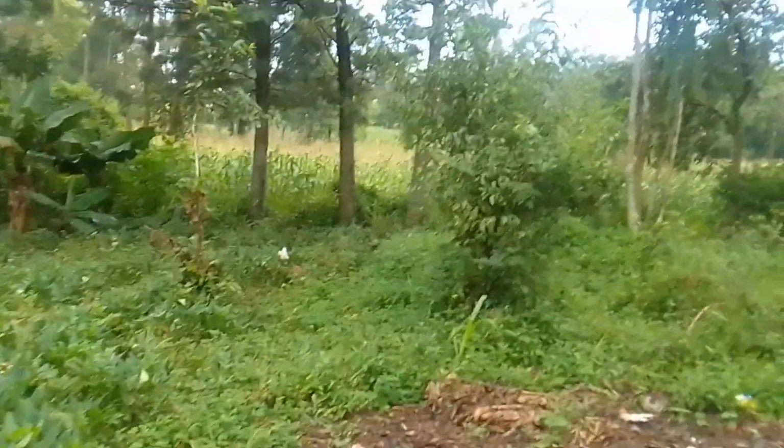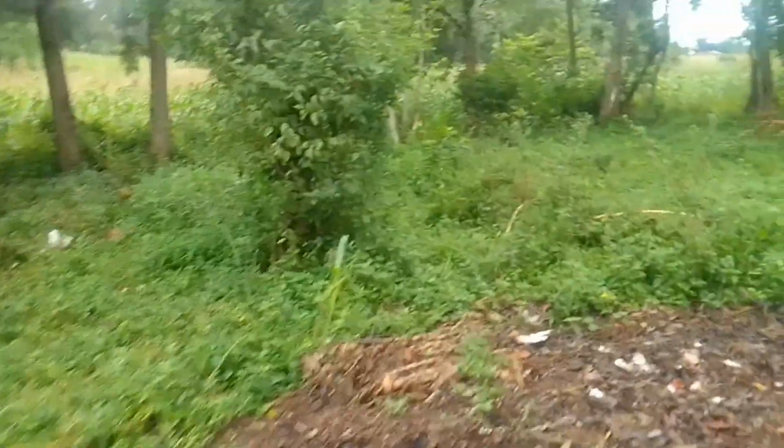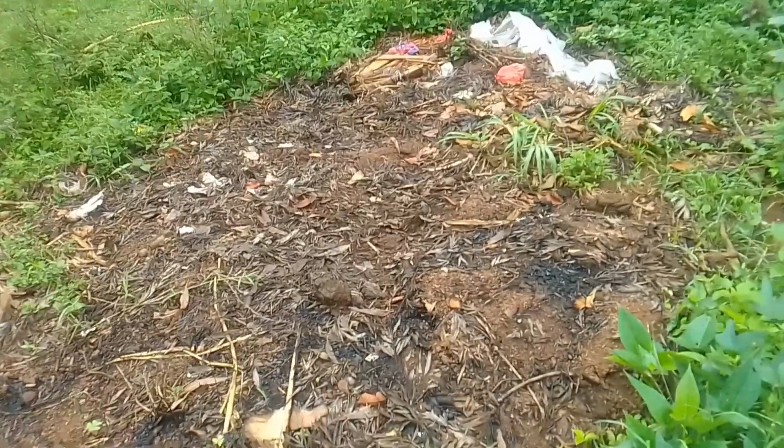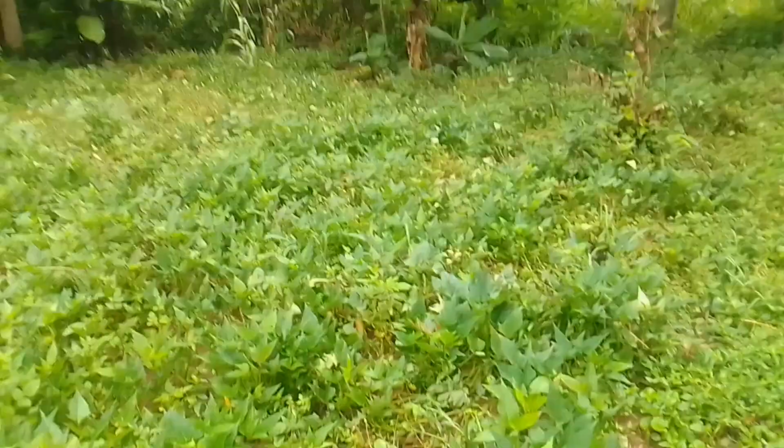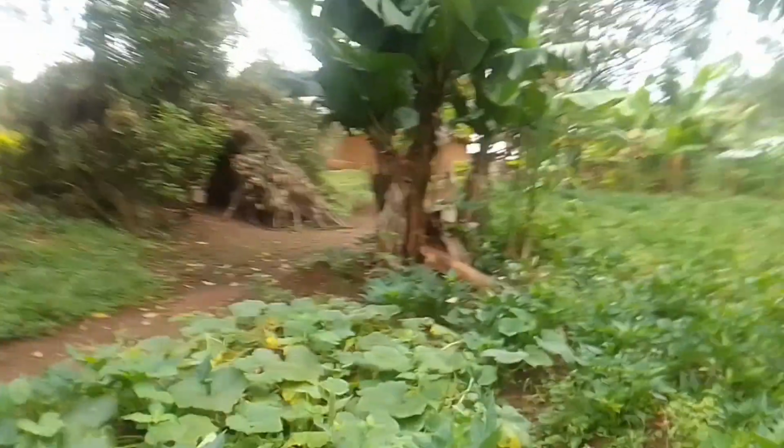And we even have a guava tree there. Let me go and eat one guava. So, there is a lot of fertilizer around here. Most of the crops and vegetables around here, we don't buy fertilizer. We always take it from here, then we put it into the crops.